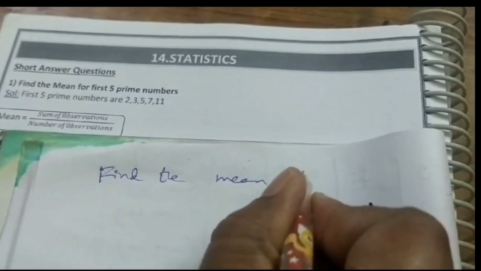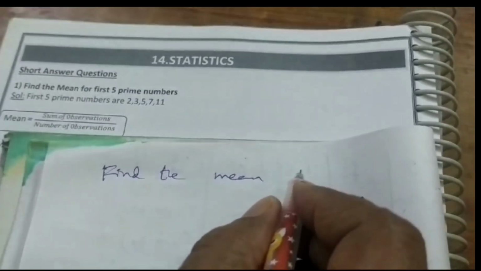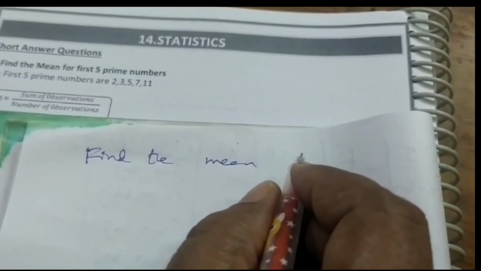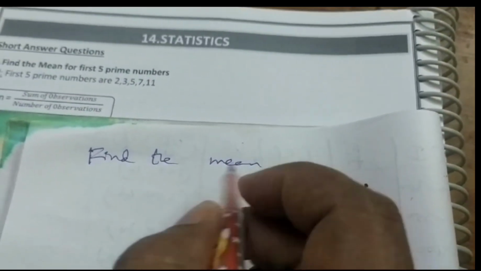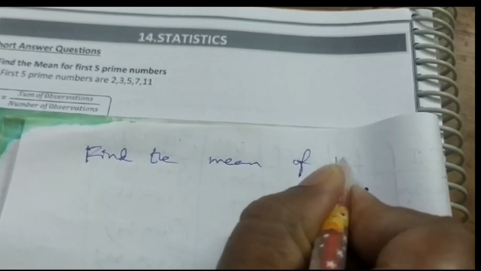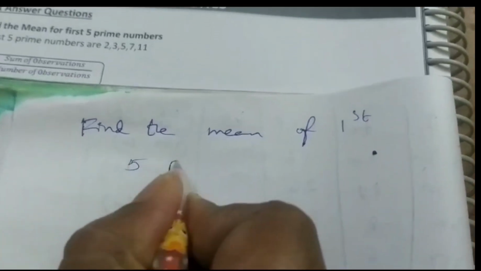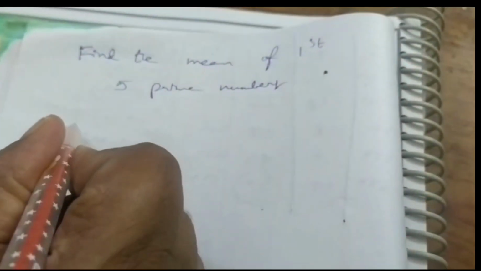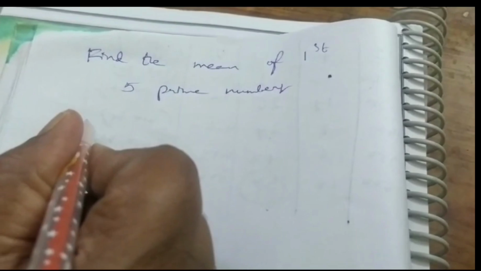Let us do some problems related to 2 marks or multiple choice, which are dependent upon mean, median, mode. Find the mean of first 5 prime numbers. If this question is asked, let us write first of all what are the first 5 prime numbers.